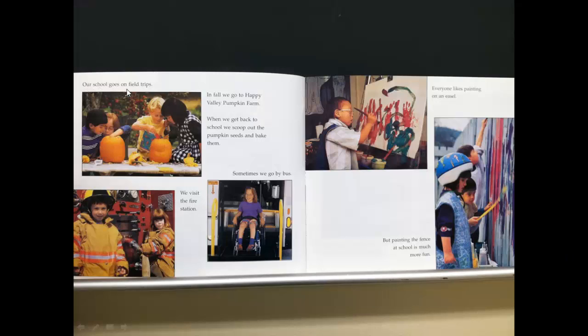Our school goes on field trips. In the fall, we go to Happy Valley Pumpkin Farm. When we get back to school, we scoop out the pumpkin seeds and bake them. Sometimes we go by bus. We visit the fire station. Everyone likes painting on an easel. But painting on the fence at school is much more fun.